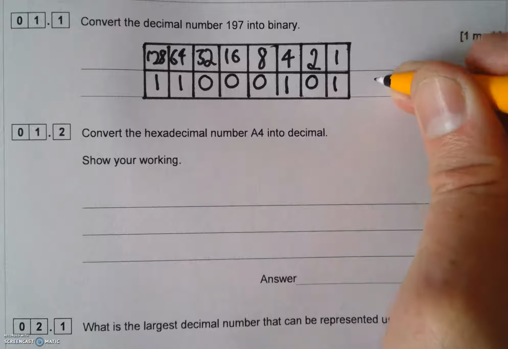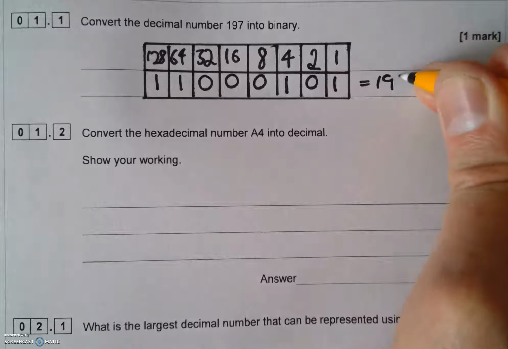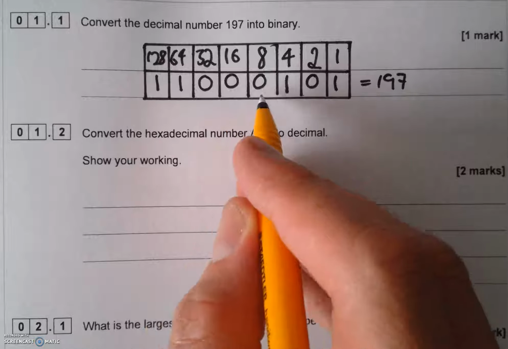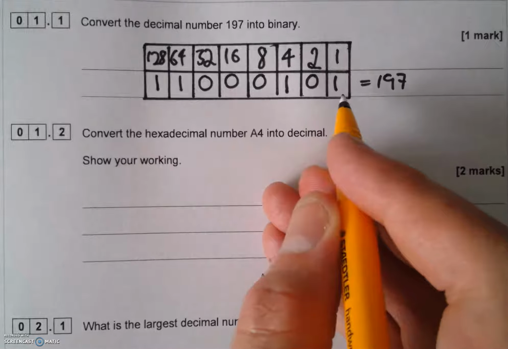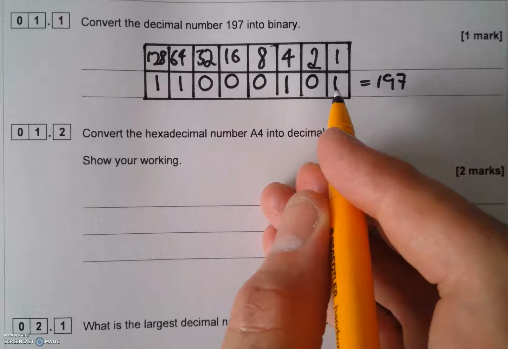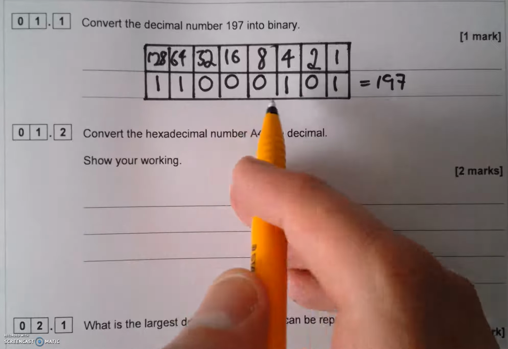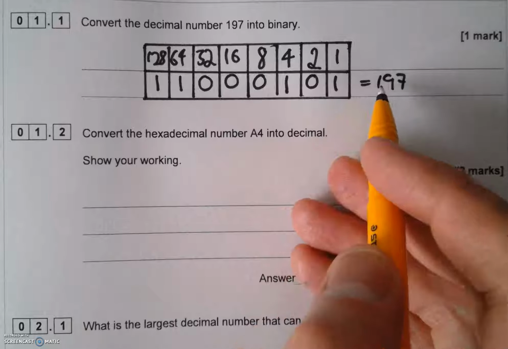And there's my answer, which is 11000101, and that is my answer to what is 197 in binary. And there's the binary representation of 197.